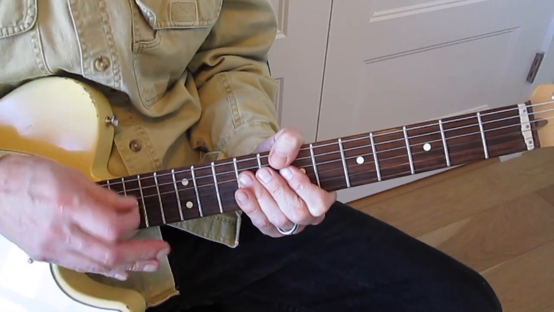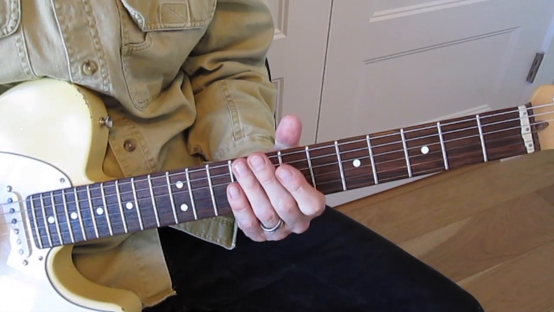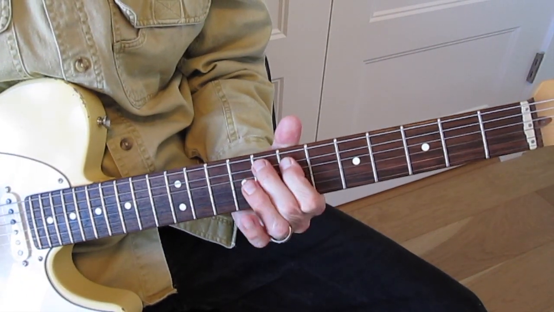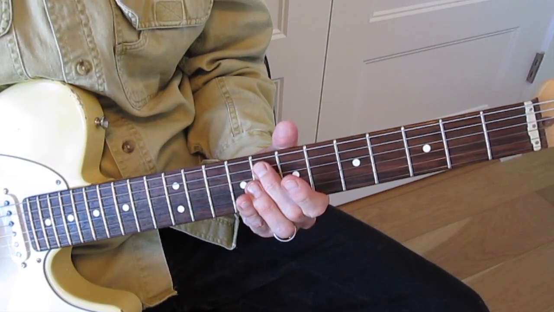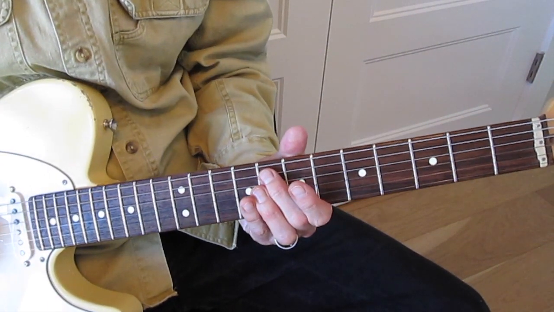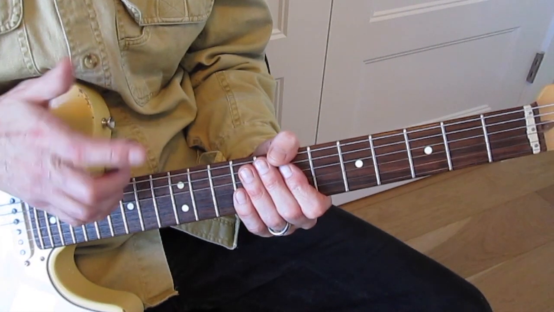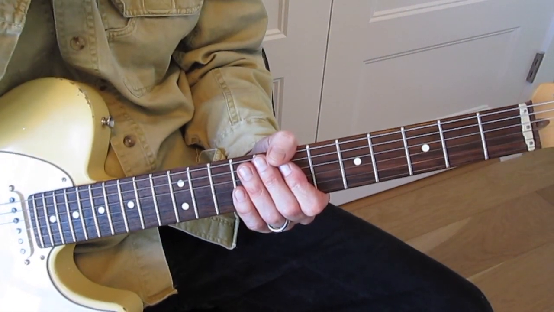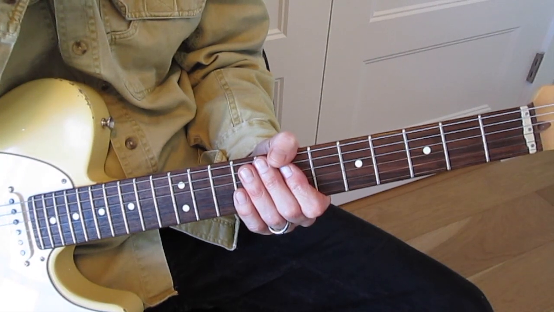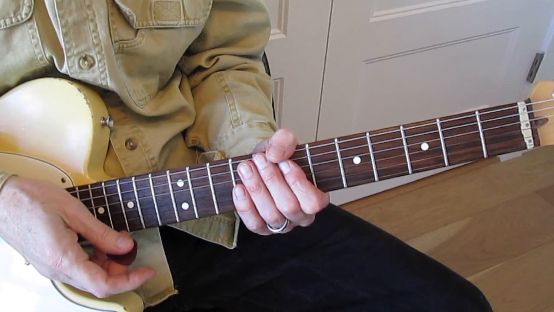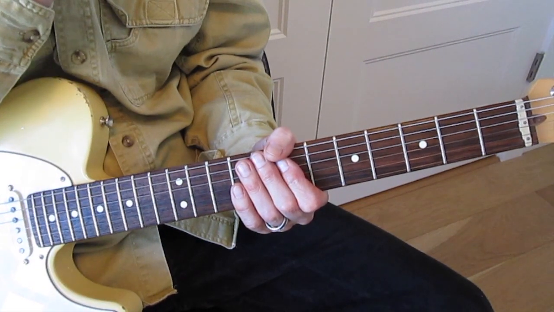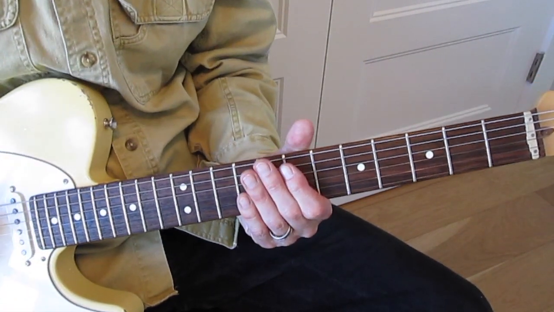Something like that. The tabs don't exactly agree. There's some tabs that show it going... I don't think he plays that middle note at the 8th fret. But anyway, it's kind of a Jimmy Page-ish thing. It reminds me of the Page thing in the break in What Is and What Should Never Be, which I did a lesson on many years ago, which I'll link at the end, and you'll see what I mean.